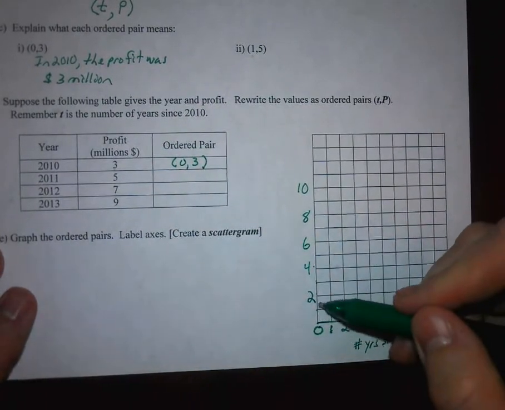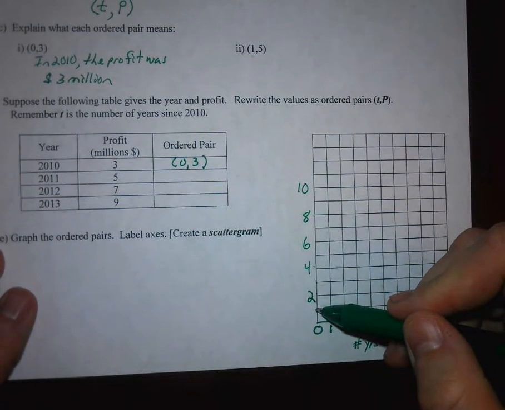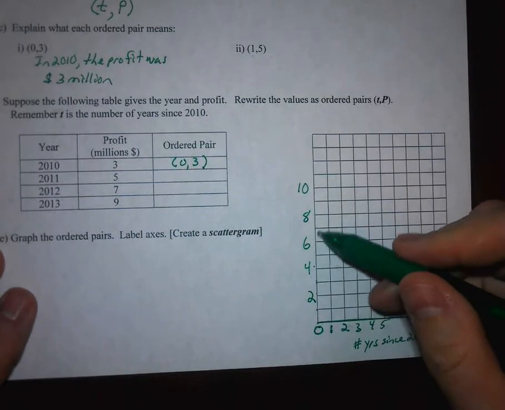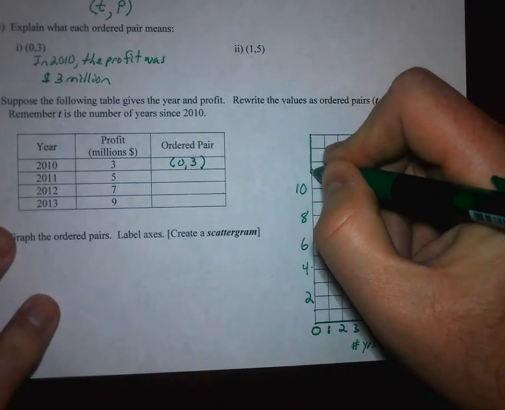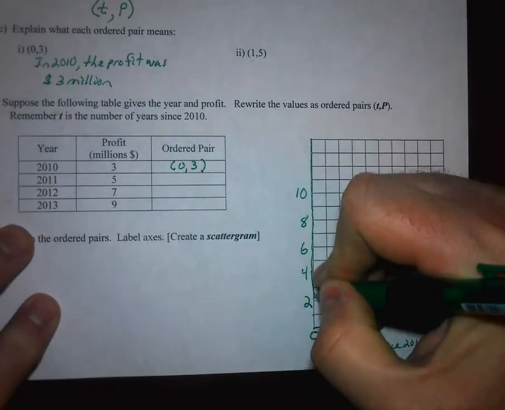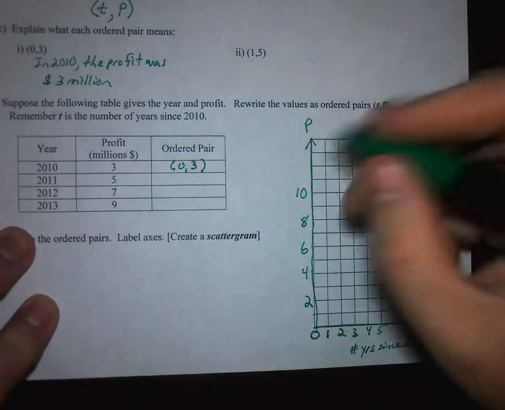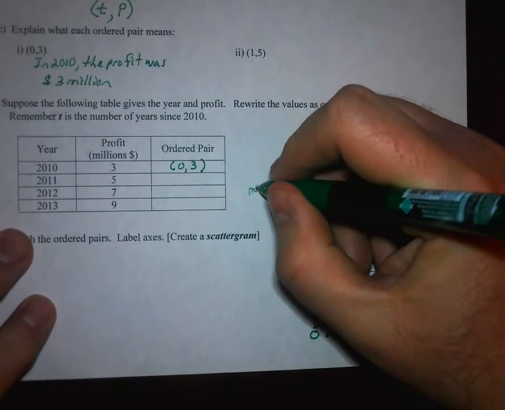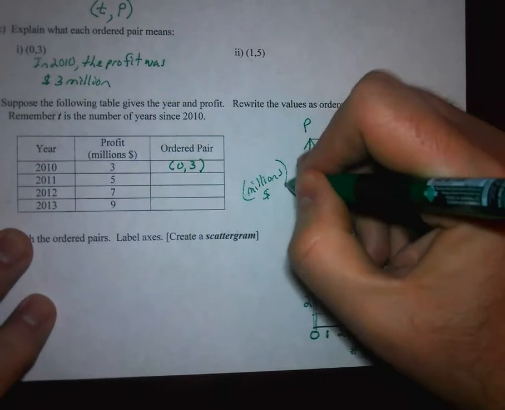But once I put that second tick mark as 2, that meant the first one had to be 1. So I say 1, 2, 3, 4, 5, 6, 7, 8, 9, 10. And that is the vertical axis, which represents P, which is in millions of dollars.